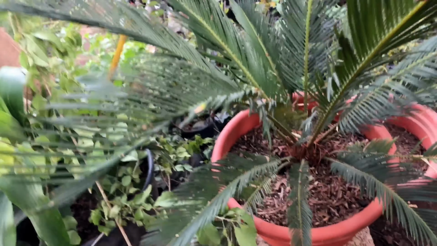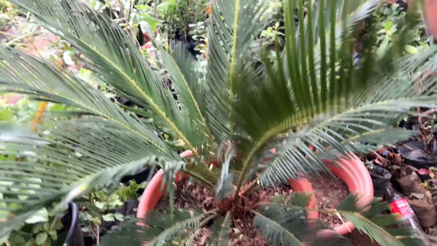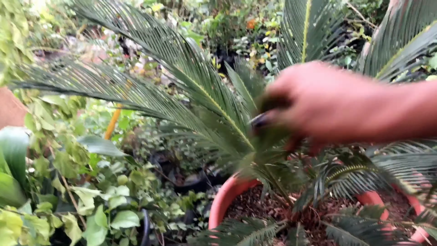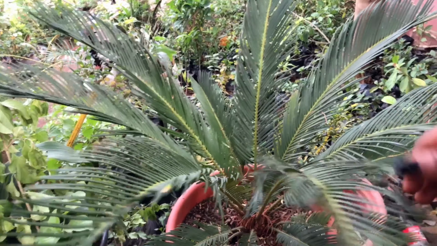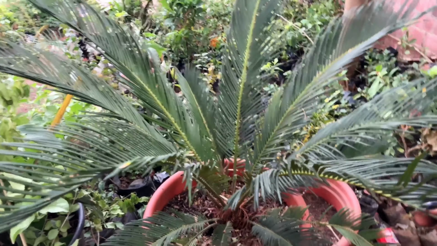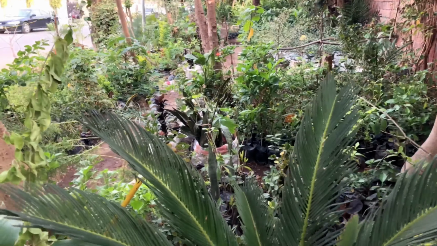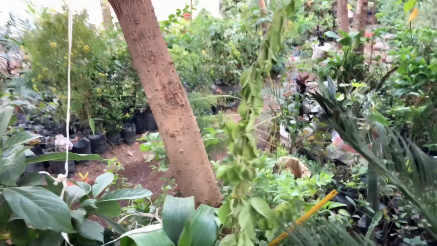Let's go. Okay, this is the plant that I actually want to get. This is an indoor plant, but it's quite pricey. What's the name of this plant, please? Cyca palm. So this is called Cyca palm. Do you have hibiscus? Yeah. Show me hibiscus, please.